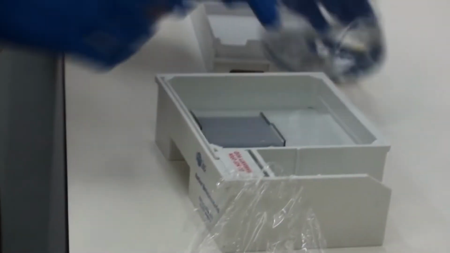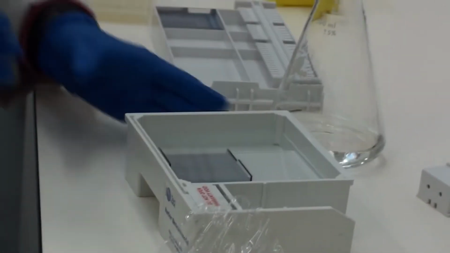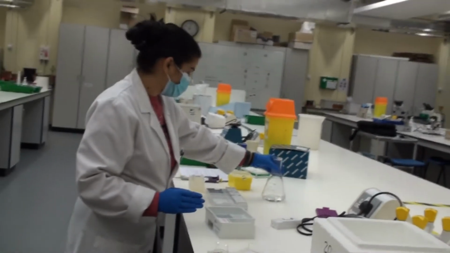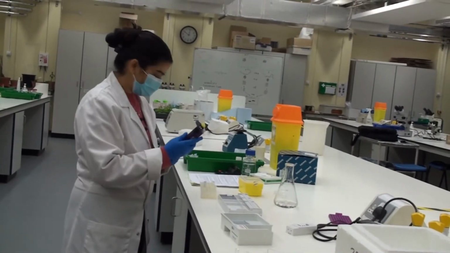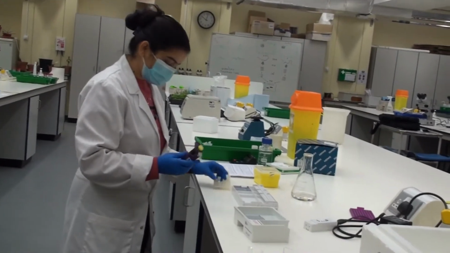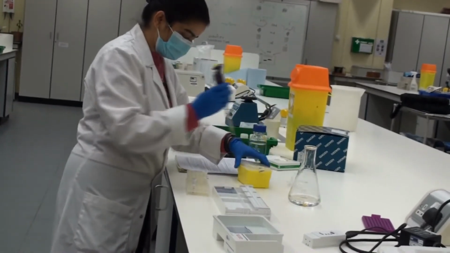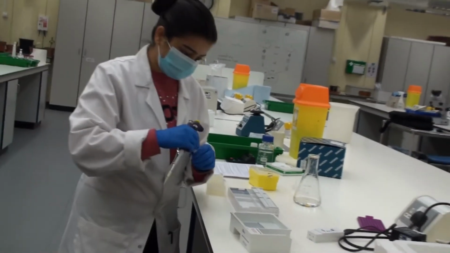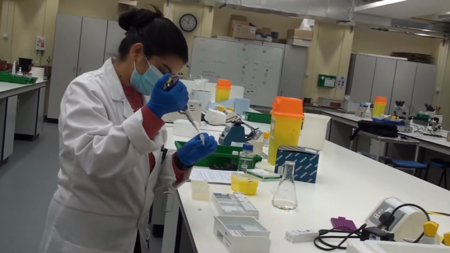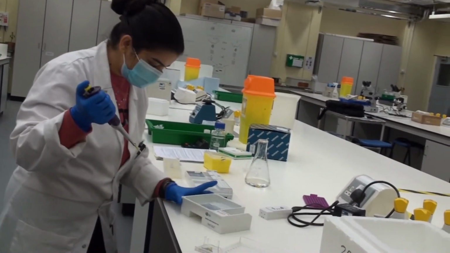The orientation of the wells should be towards the minus, as we know DNA is negatively charged, and this moves towards a positive charge. Now first we load the ladder, which has a known size of DNA. This will work like a standard. So 5 microliters of ladder is sufficient. Quite a small amount.